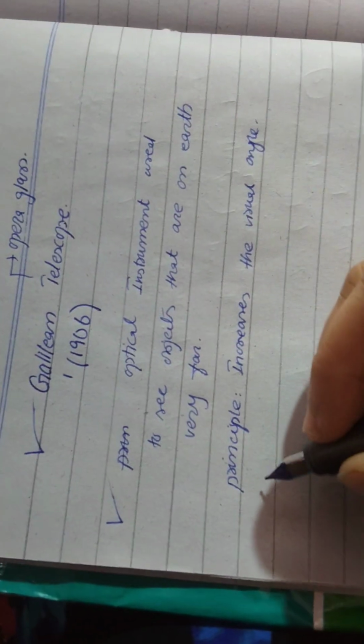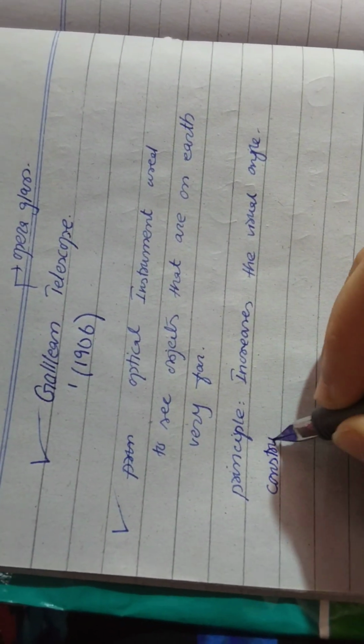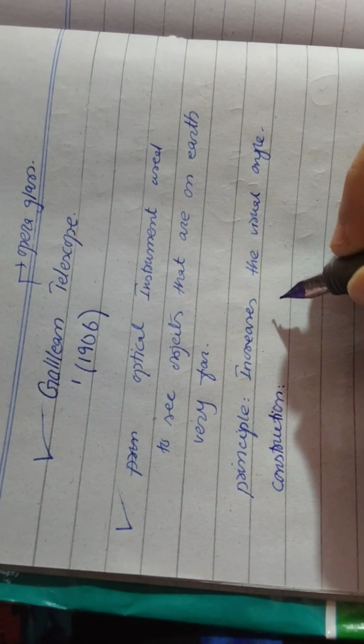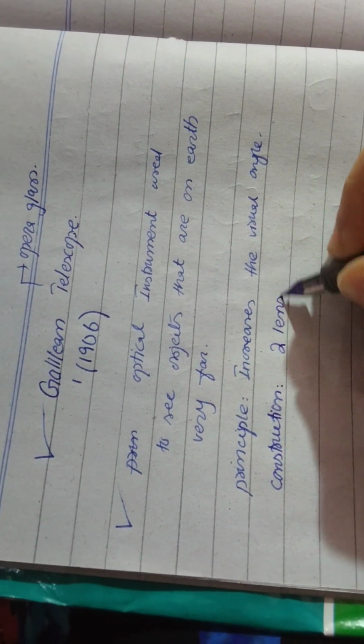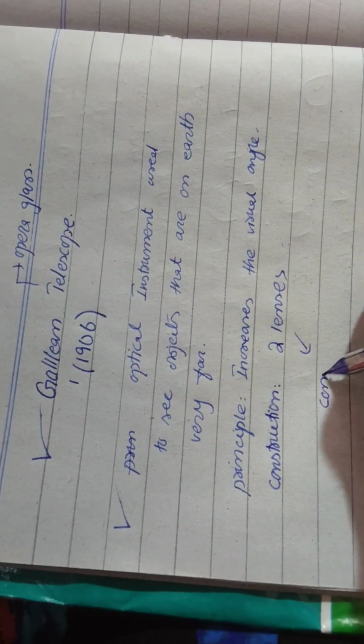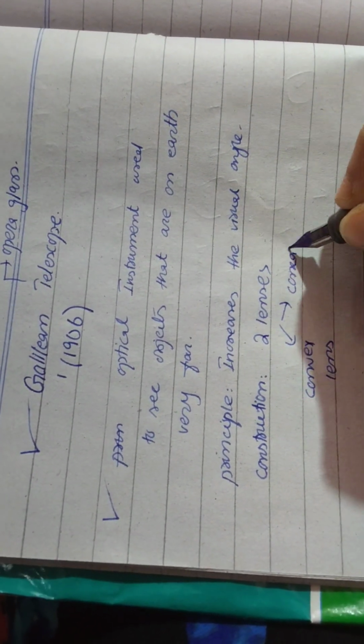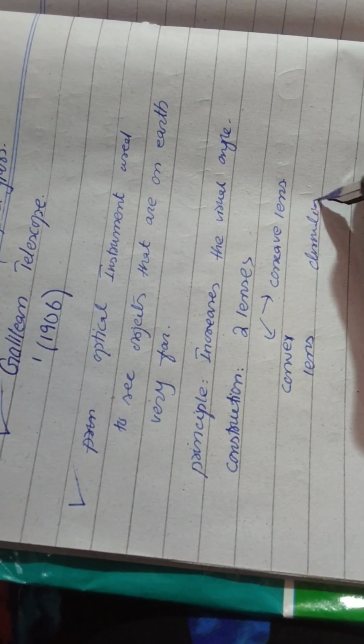If we talk about the construction, it uses two lenses: one is a convex lens and the other is a concave lens. In the previous telescope we used the same lenses, but here we use dissimilar lenses. So let us look into how the image is formed.